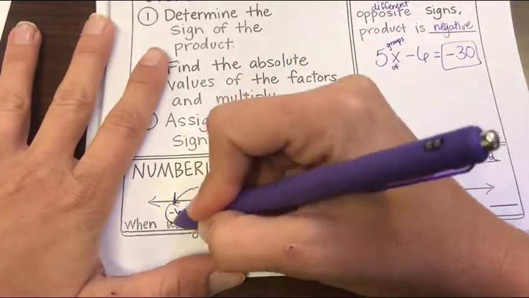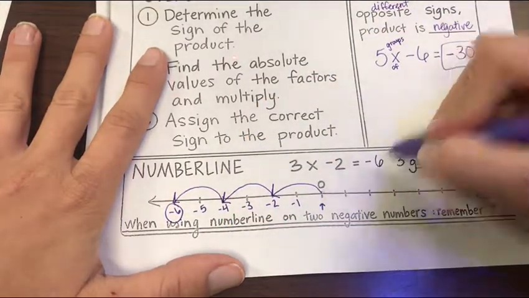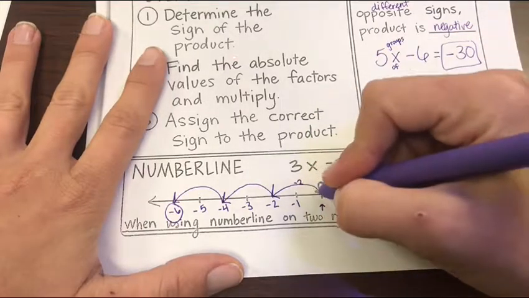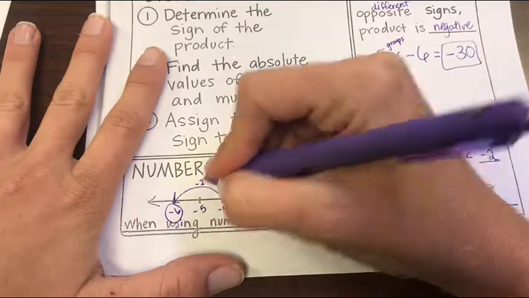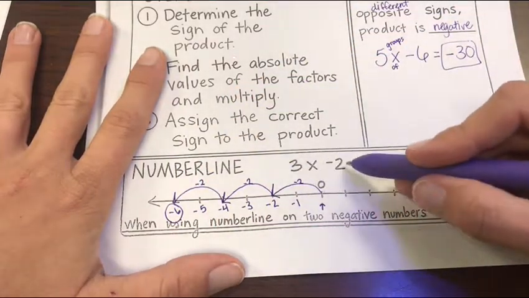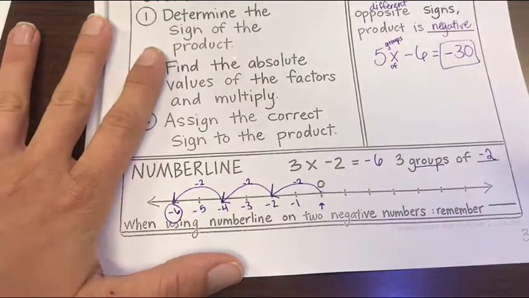And where I end up, that's my answer. Okay, so my answer is negative 6. So I started at 0, and I moved 1 group of negative 2, and another group of negative 2, and another group of negative 2. So I have 3 groups of negative 2. And where I end is my answer.